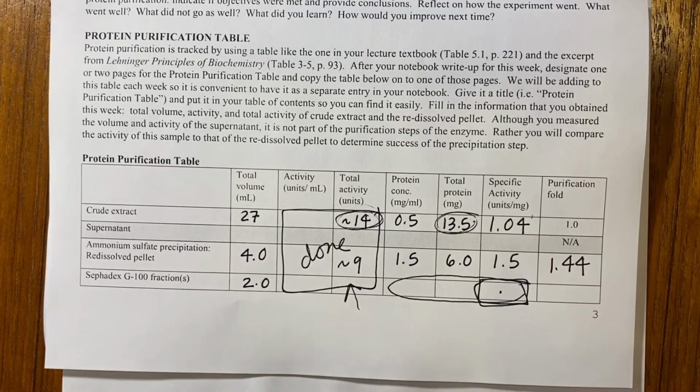So if you have any questions over this, don't hesitate to get hold of me. But I think this wraps up the data analysis for this lab. And then next week, when you turn in your notebook sheets, this all should be complete. All the boxes should have numbers in them.